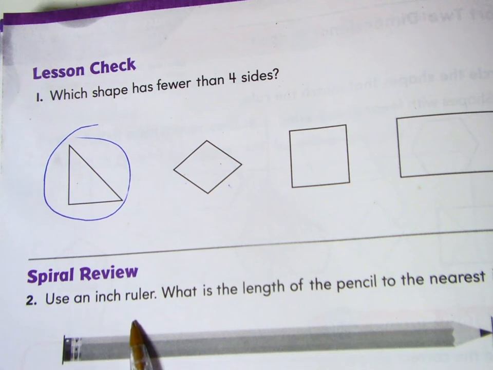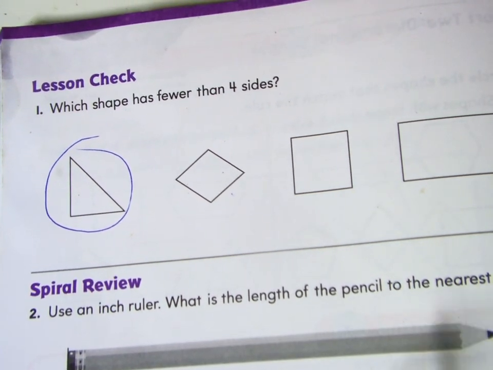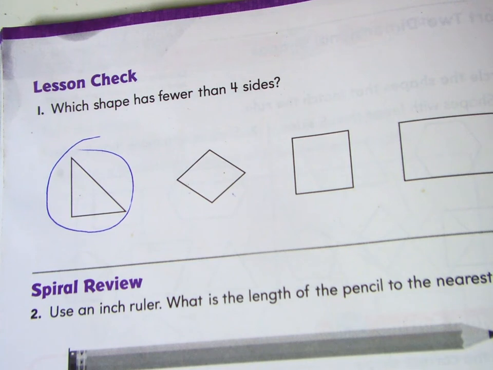Use an inch ruler. What is the length of the pencil to the nearest inch? See if you can find one. You better pause it if you have to go look for your template that has the ruler on it. Okay, did you get a ruler? Did you find your ruler?